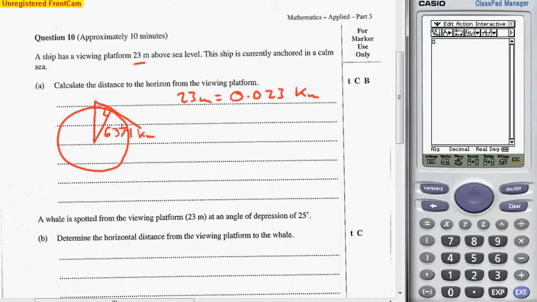So the length in my right angle triangle that I drew of that long side, the hypotenuse, is the 6371 for the radius of the Earth, plus that little bit that we're sticking up, which is the 0.023, which gives us 6371.023 kilometres for the length of the hypotenuse. And the distance to the horizon, that little bit there, we'll give it a d. That's the bit we're trying to find.